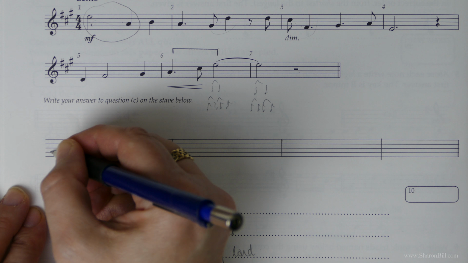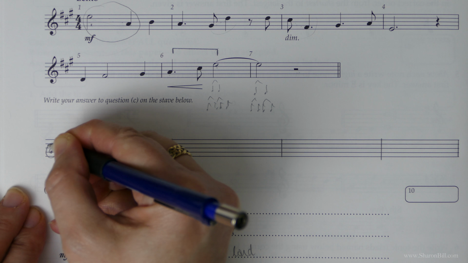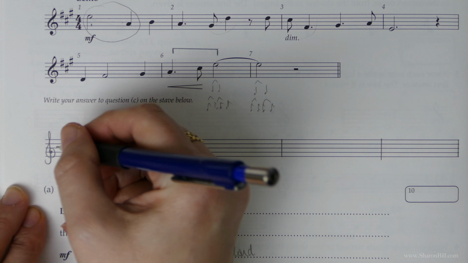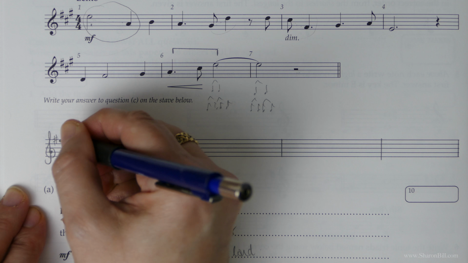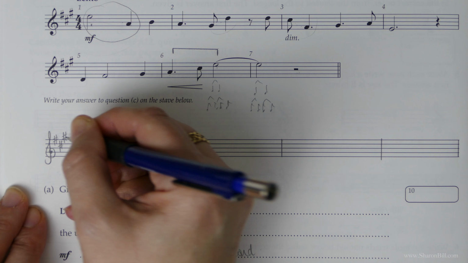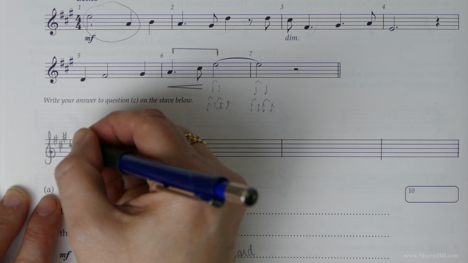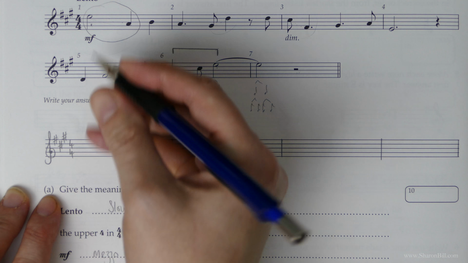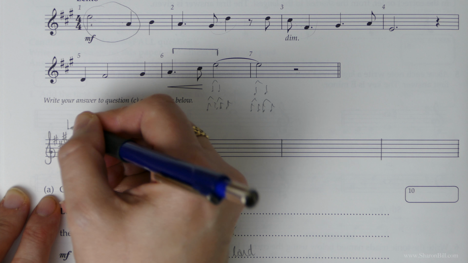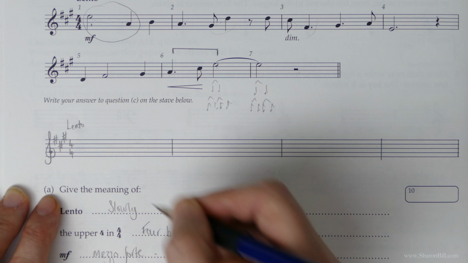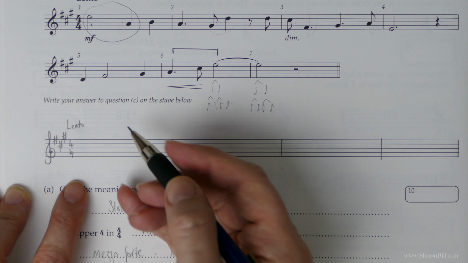So we need clef, key signature, make sure you position that correctly, F, C, G sharps. Time signature, exactly as they've put it. Tempo marking, lento.